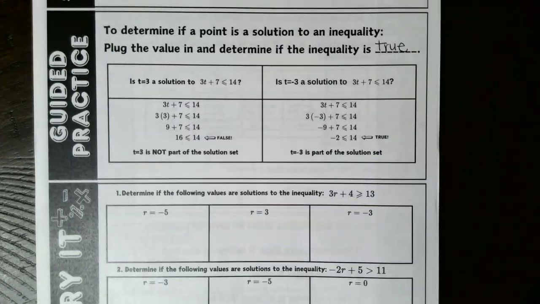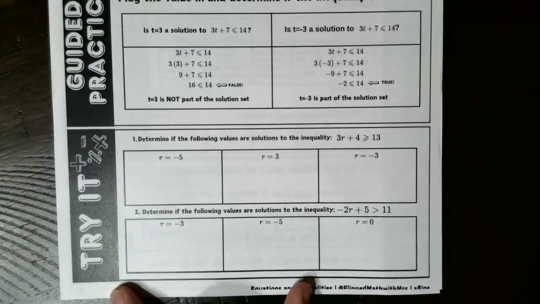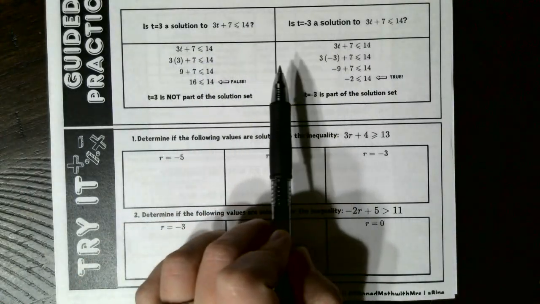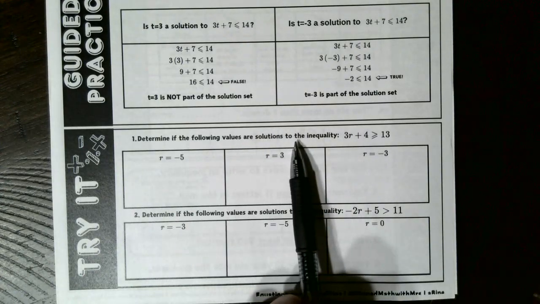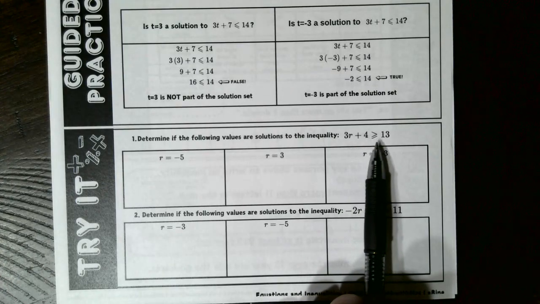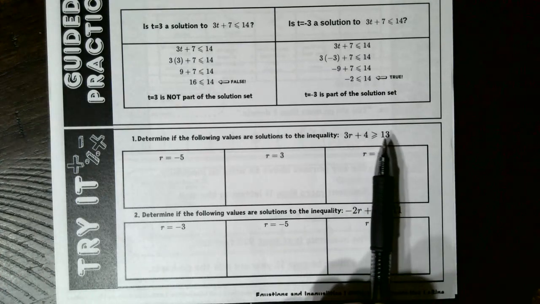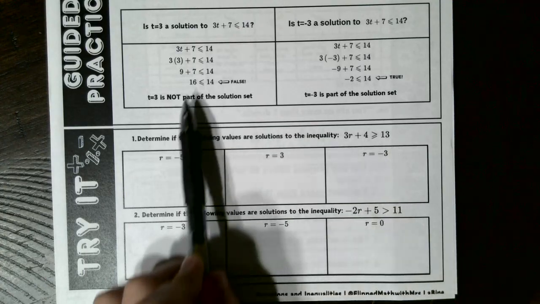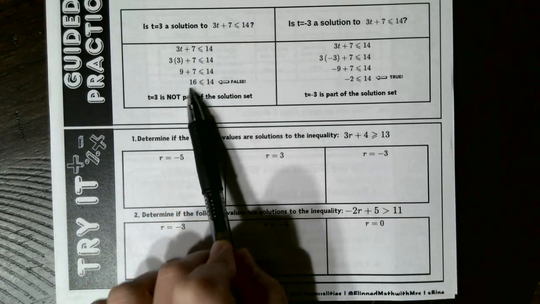All right, so there is a try it section for you. What you're going to do is the same exact thing I just did up here in the guided practice. Determine if the following values are solutions to the inequality 3r plus 4 is greater than or equal to 13. So you're going to follow the same exact steps I did here. We're going to start by writing it out. Then you're going to start by replacing the r with -5.